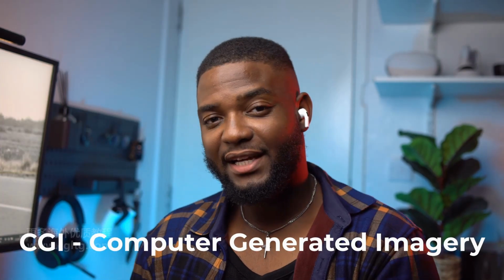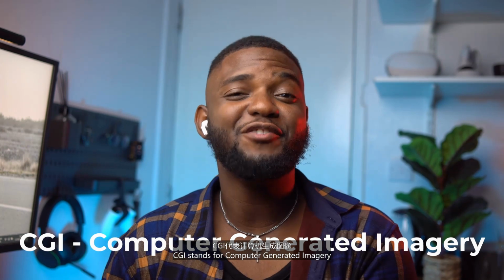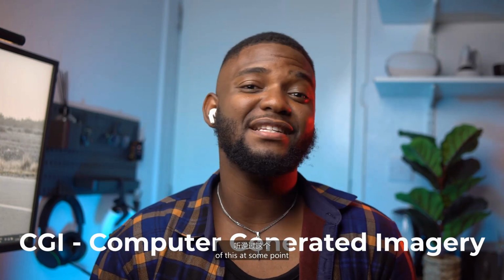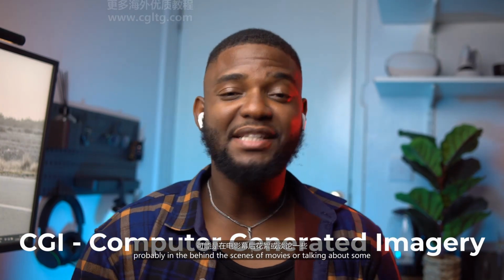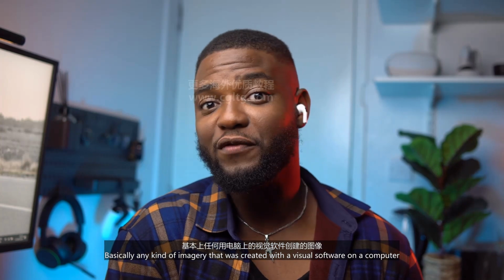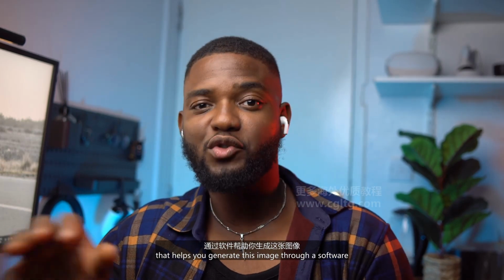Now, CGI. CGI stands for computer generated imagery. I'm sure you have heard of this at some point, probably in the behind the scenes of movies or talking about some ads. Basically, any kind of imagery that was created with a visual software on a computer is CGI, computer generated imagery. So if it's the computer that helps you generate this image through a software, through a program, that is considered CGI.